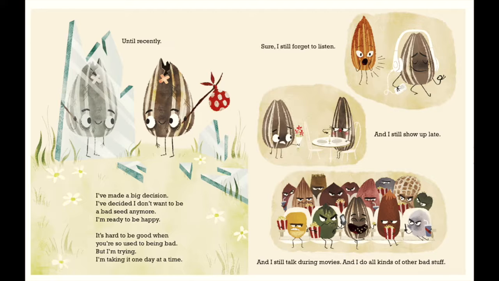I've made a big decision. I've decided I don't want to be a bad seed anymore. I'm ready to be happy. It's hard to be good when you're so used to being bad. But I'm trying. I'm taking it one day at a time.